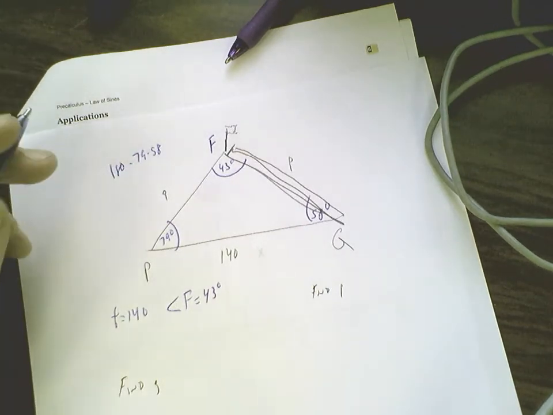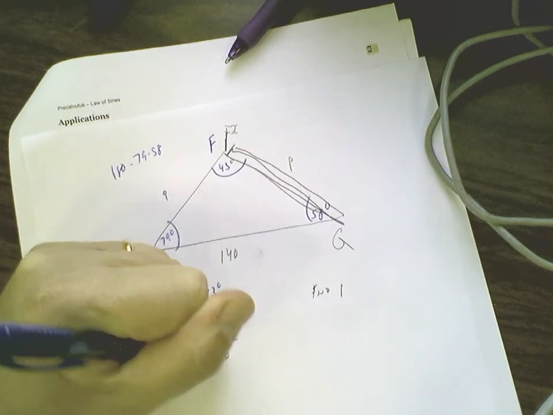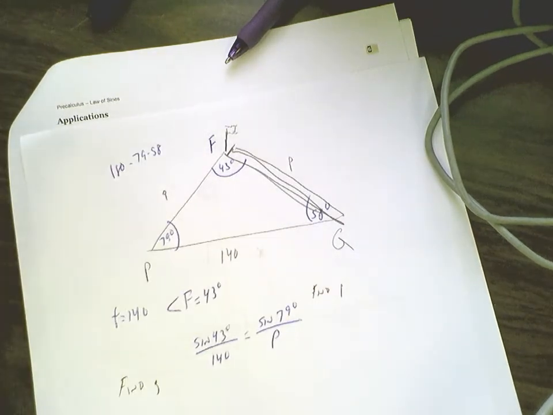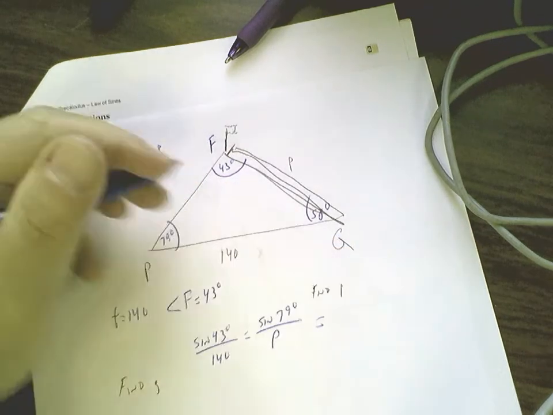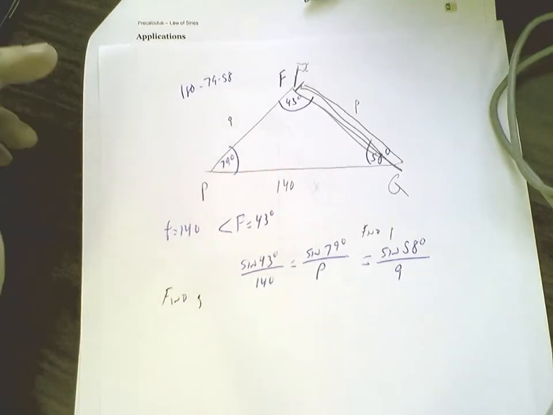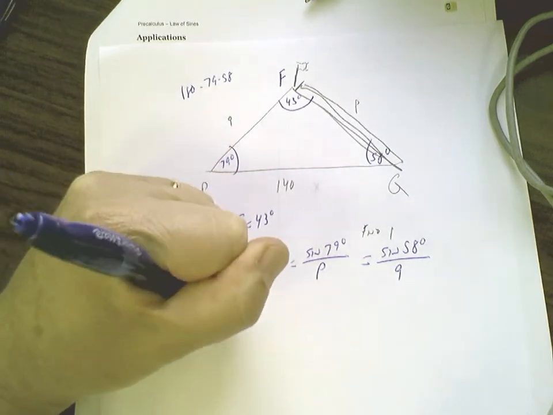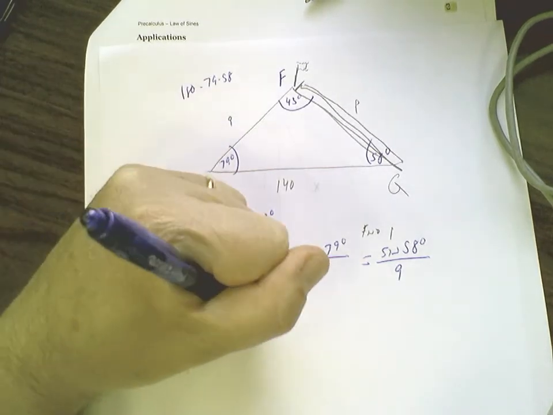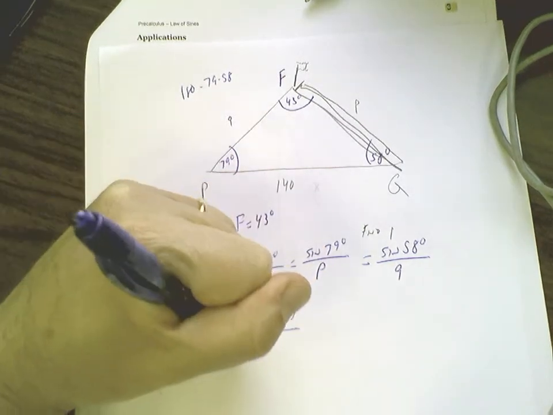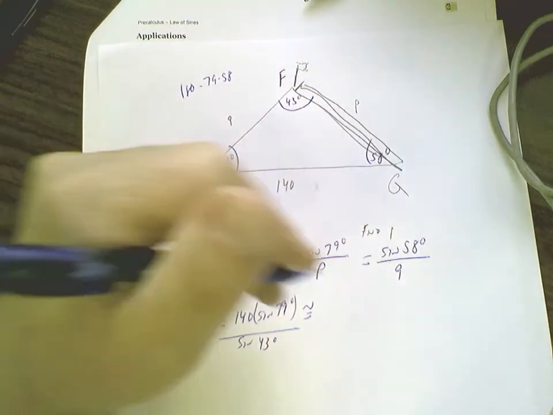So I can say the following. Sine of 43 is to 140, as the sine of 79 degrees is to little p, as the sine of 58 degrees is to little q. And so with those setups, I'm going to work with these equations real quick. I can say P equals 140 times the sine of 79 degrees divided by the sine of 43 degrees. And that's going to walk us into a value that's right around 201.